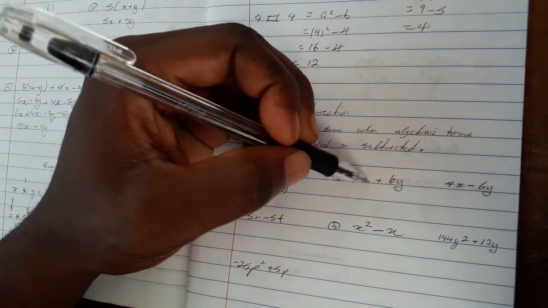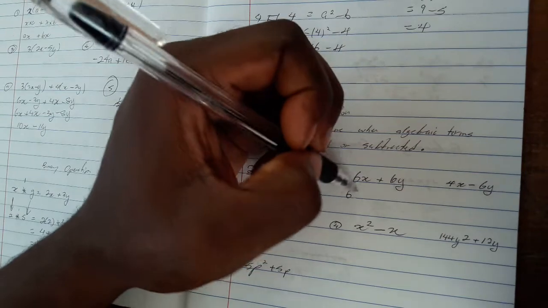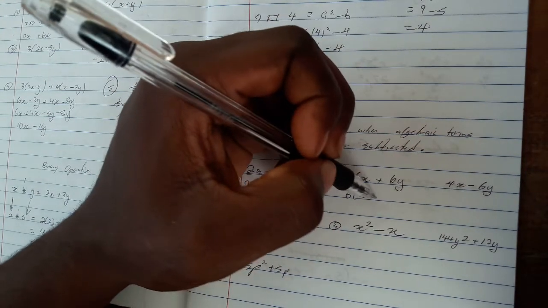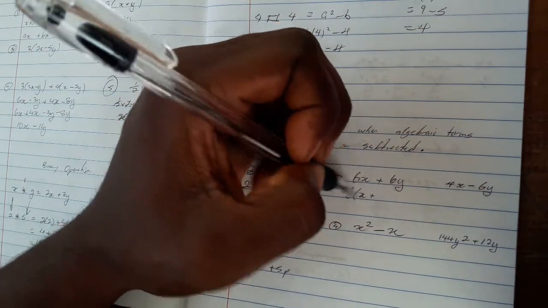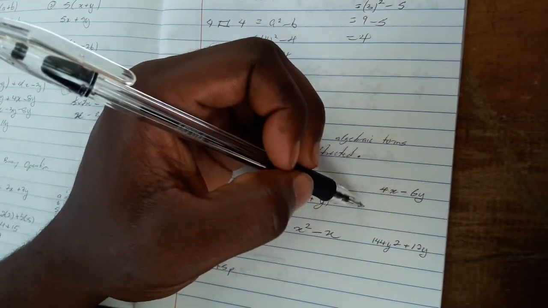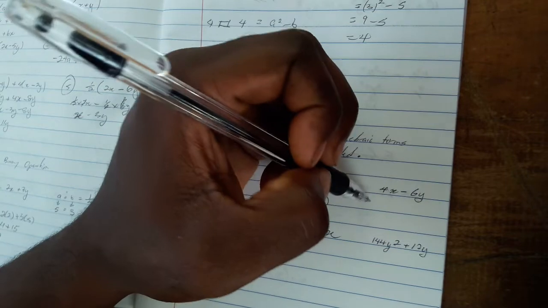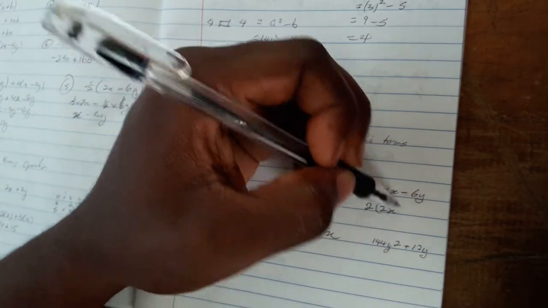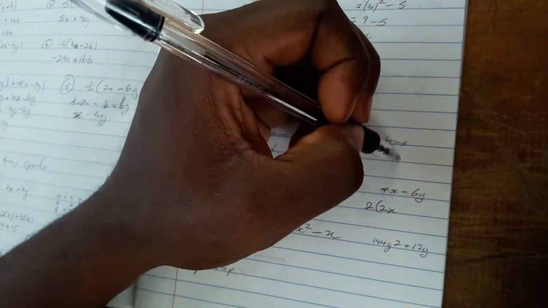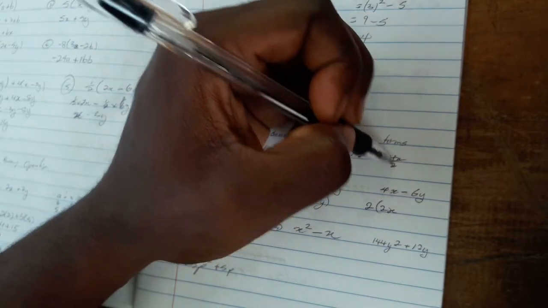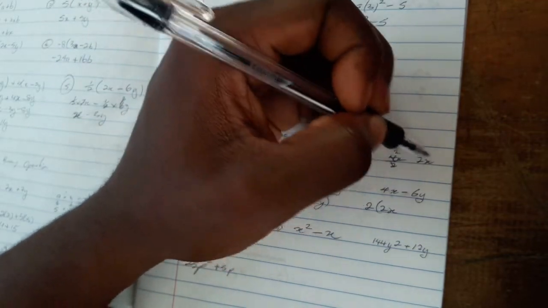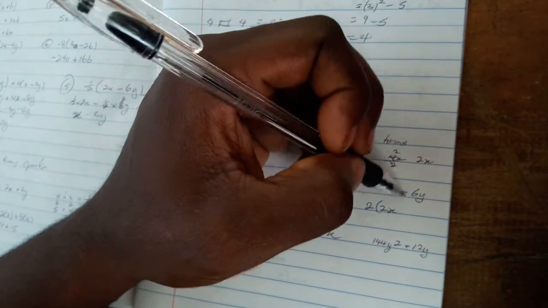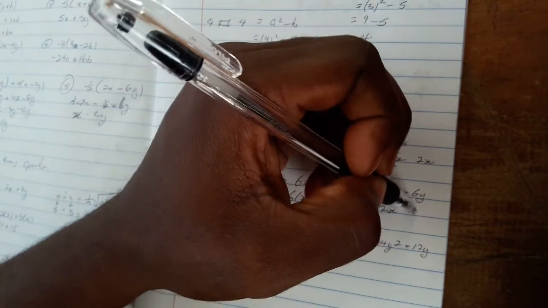So what is common here? Oh, this is simple. 6 is common. Take out the 6. 6 times x is 6x, and 6 times y is 6y. Here, what is common? A number again. 2 is common, so 2 comes out. And you have 2 times 2x. Again, you can divide the 4x by the common term 2, and you'll see what has to go in the bracket. And 2 times 3y will give you 6y.